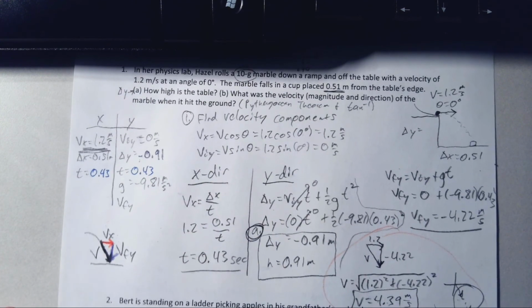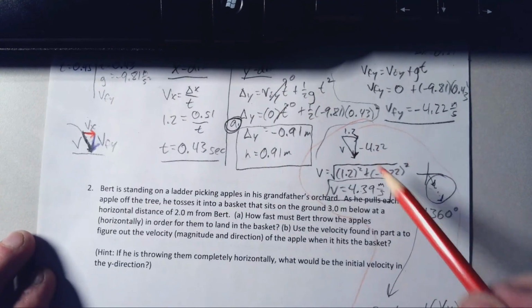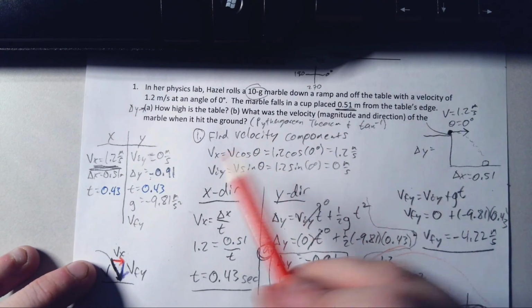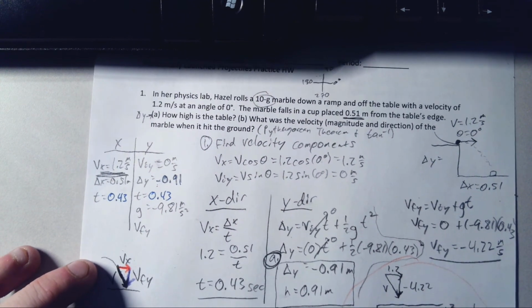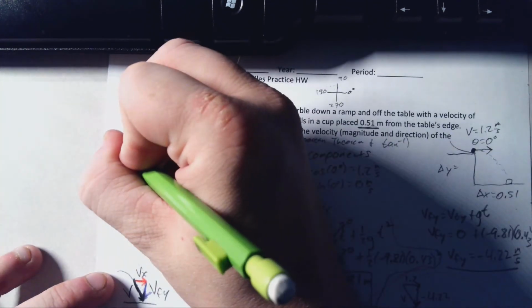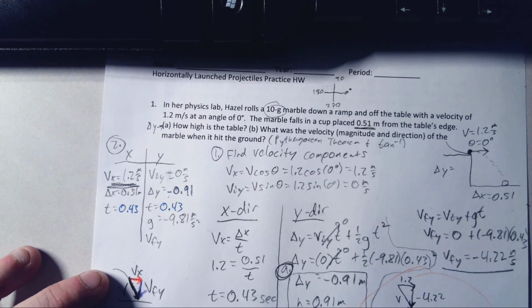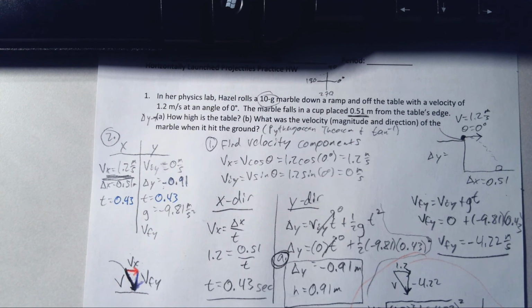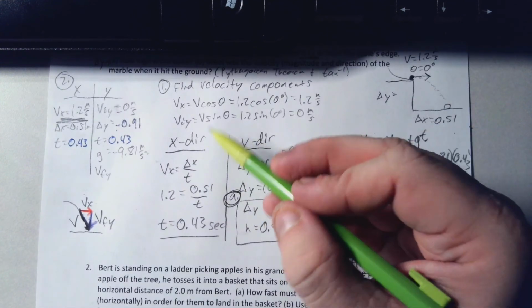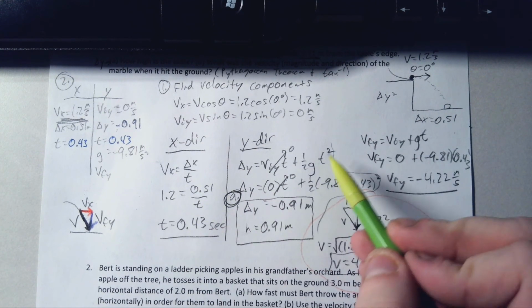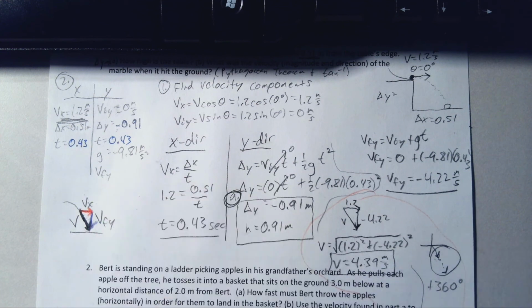So if we go back to how to solve projectile motion, this should be review. If we go back up to here, the first thing we did was find the velocity components. Second thing we do is set up our table, plug in as much as we have. We figure out which direction we have enough information in. In this case, we had the x direction. We solve for the time, and then we plug that time into this time because it's the same, and we solve for delta y.